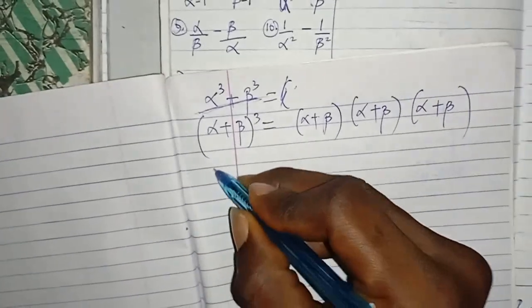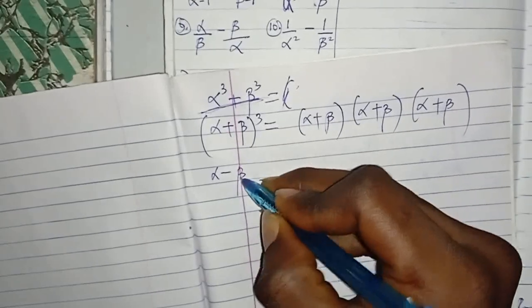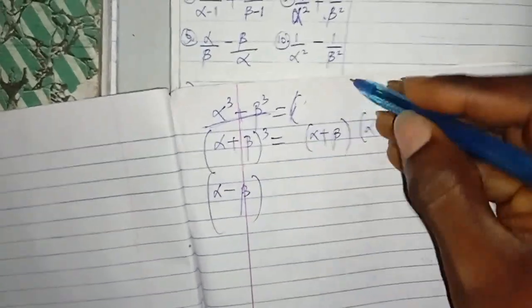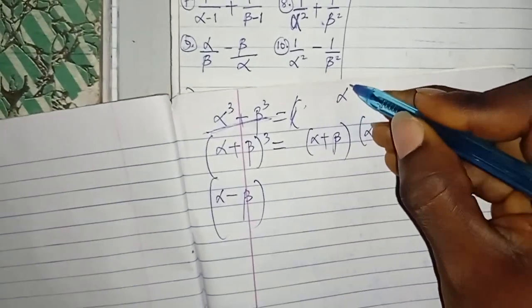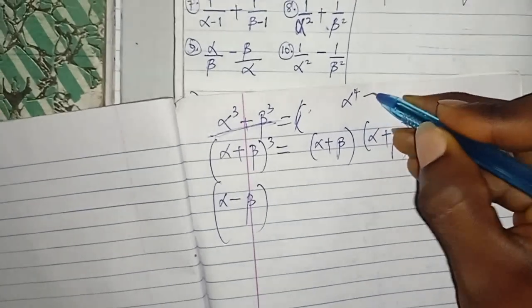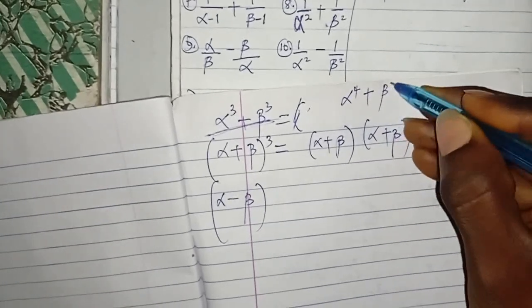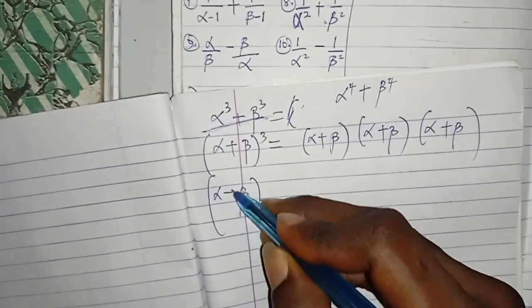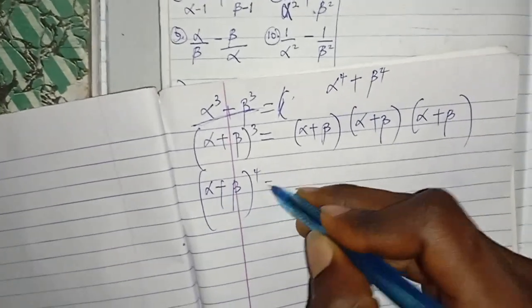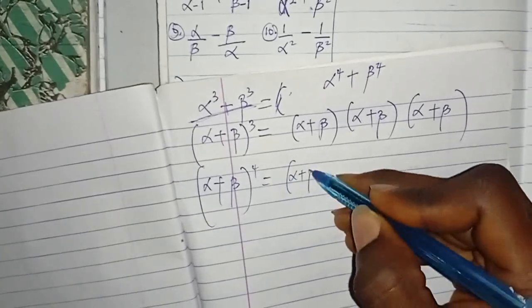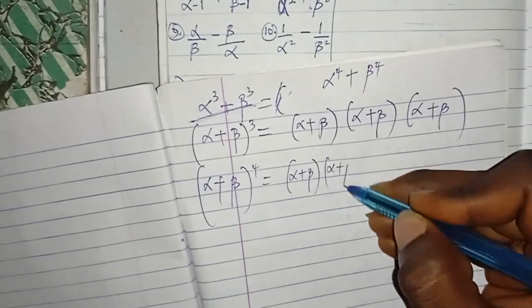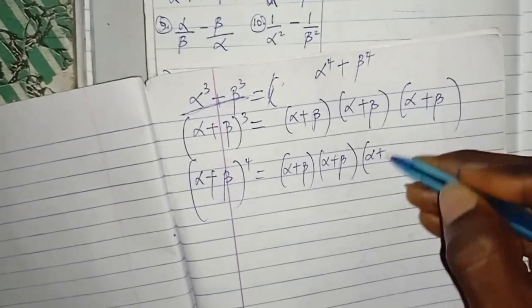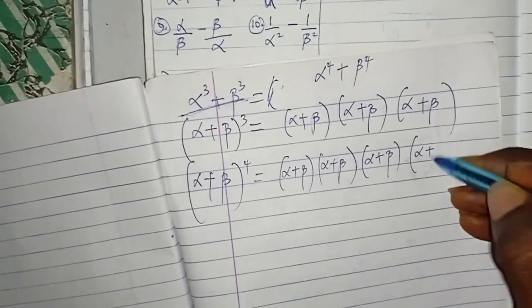Then if I have alpha minus beta, let's say I have alpha raised to power 4 plus beta raised to power 4. This should be equal to alpha plus beta all raised to power 4, which is alpha plus beta, alpha plus beta, alpha plus beta, alpha plus beta.